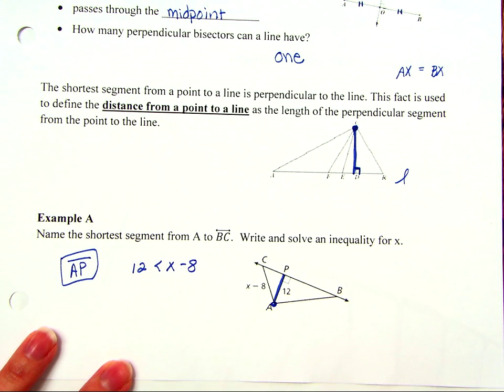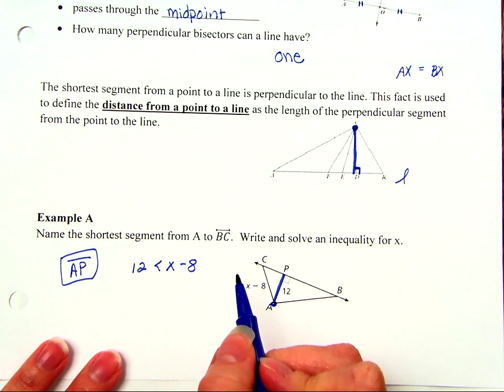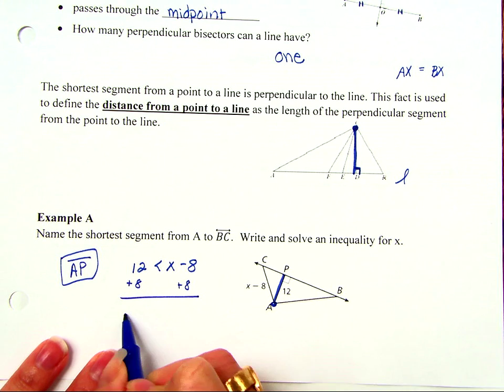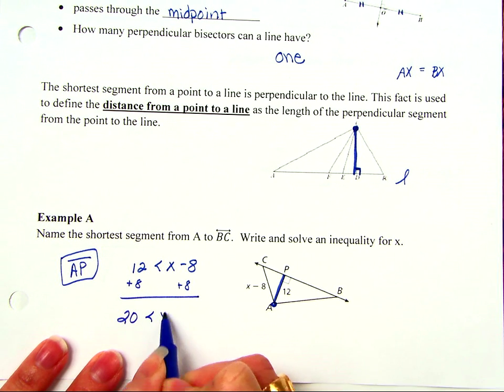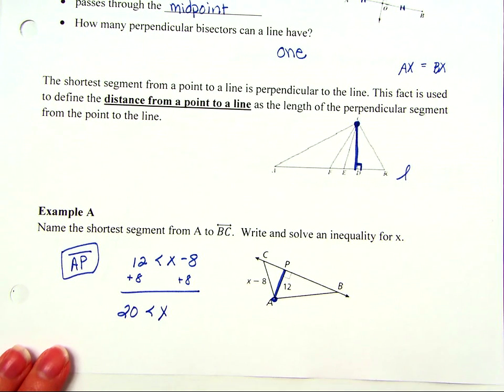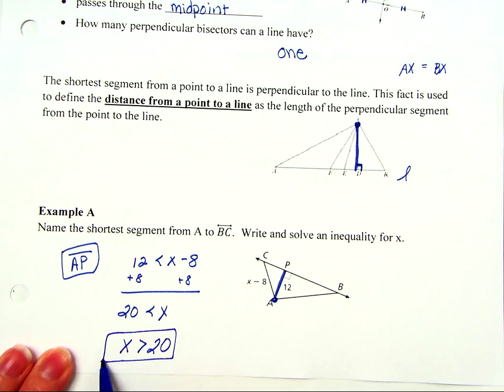minus 8. If I were solving this for x, we know we want x by itself, so we would there again add 8 to both sides. We would find out that 20 is less than x. Now a lot of times we'll see these with the variable written first, and that's what I would like you to do today. So 20 less than x would be the same as saying x is greater than 20. We simply flip everything around, and that's my inequality.